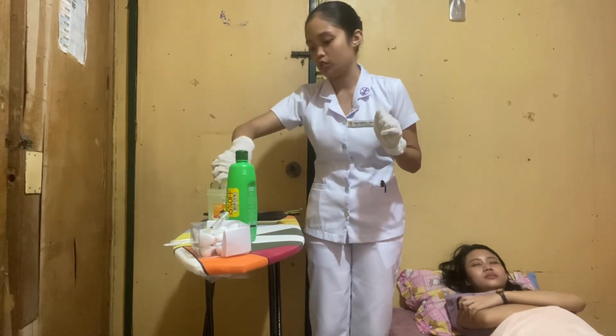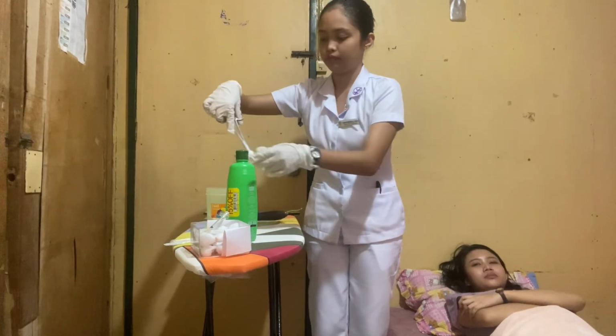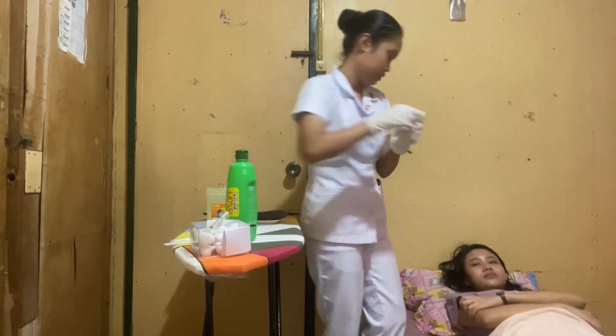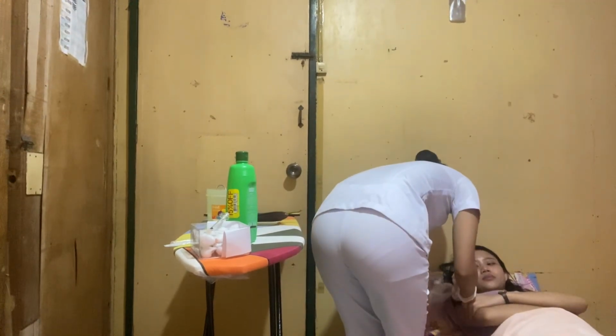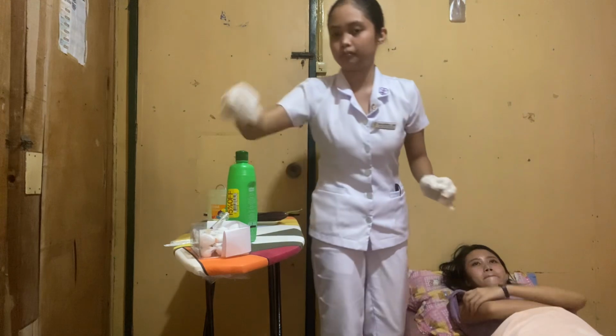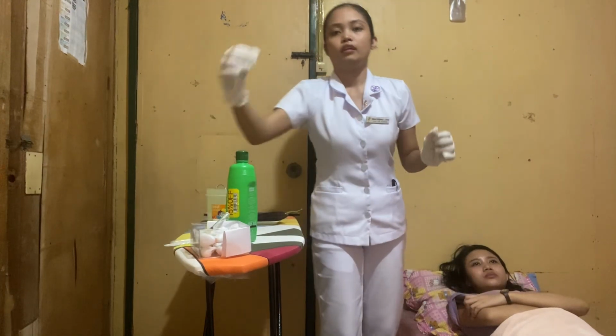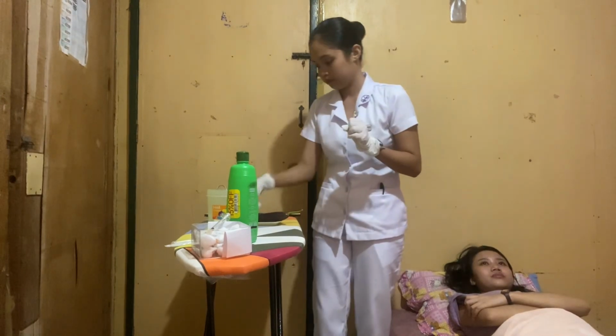After doing that, we'll have to clean the site of injection using an antiseptic swab, starting from the center, going outwards, and then discard the used antiseptic swab. I'm just cleaning the site. After doing that, we're going to prepare for the injection.